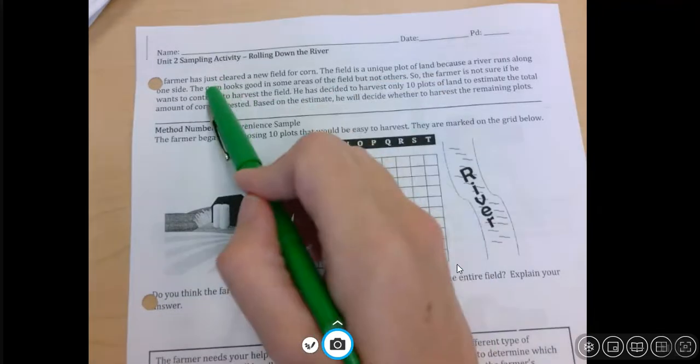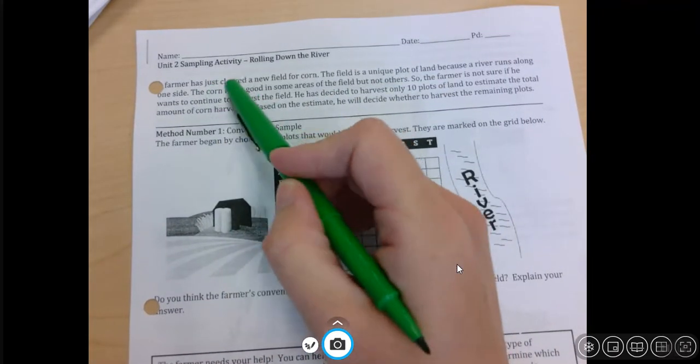Want to read the introduction for us about the farmer? Okay, who's in? Nice and slow though, okay?